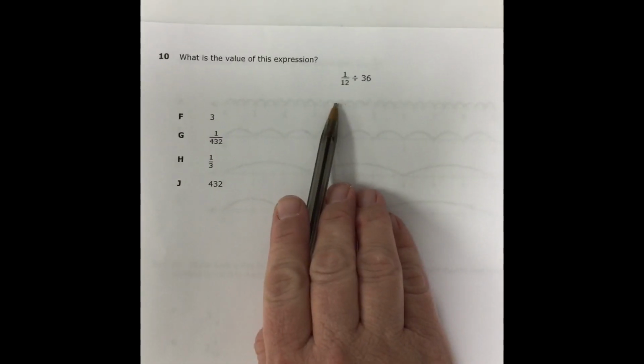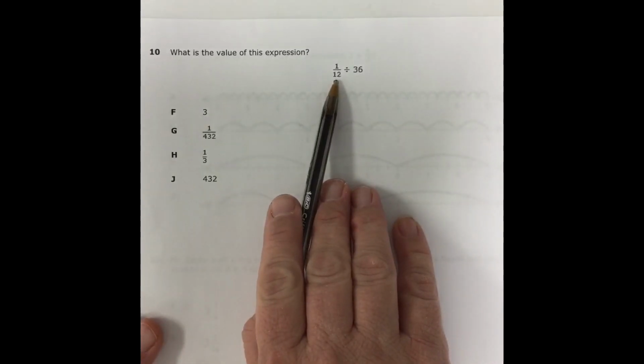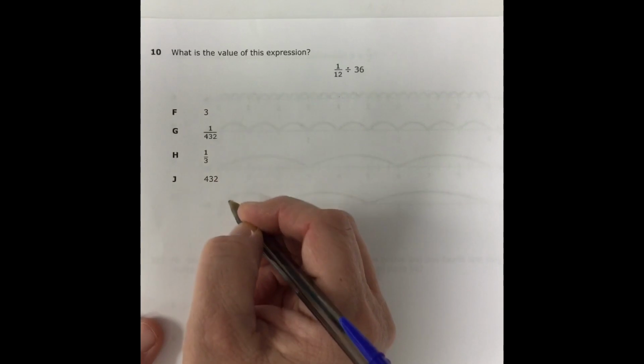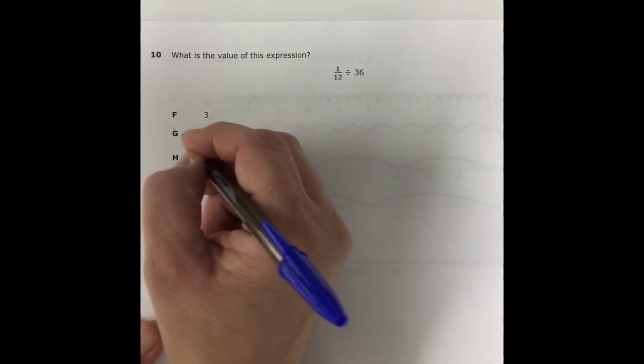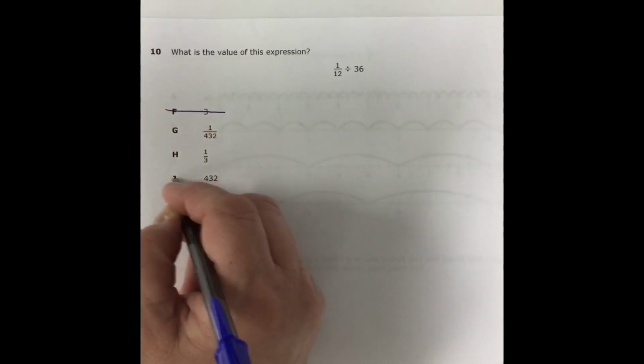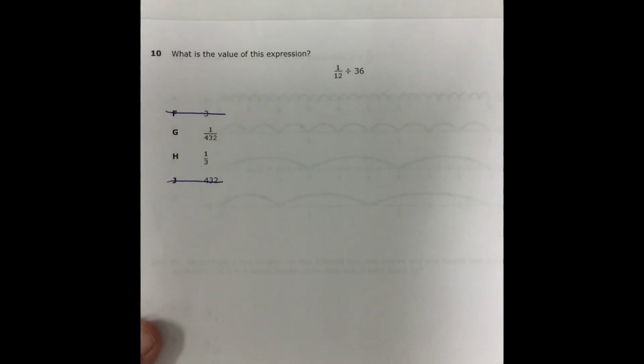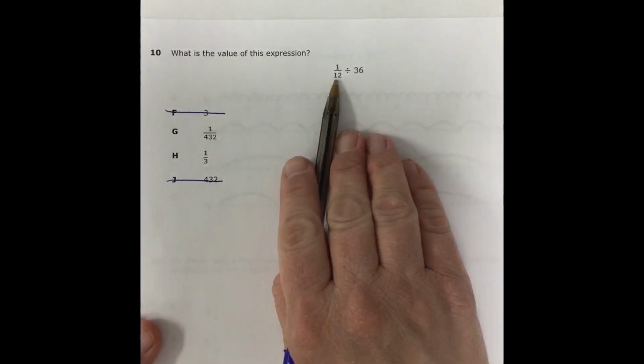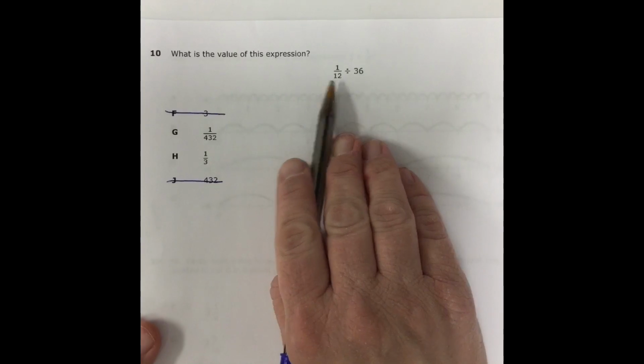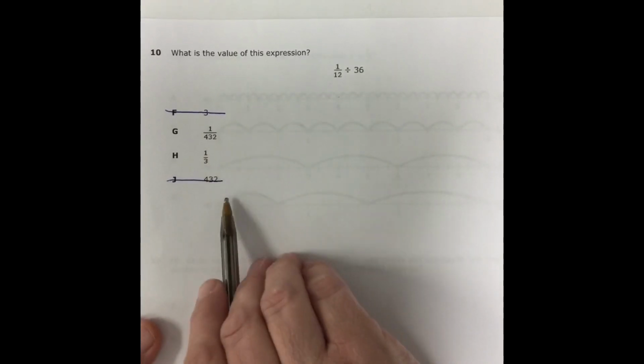What is the value of this expression? 1 over 12 divided by 36. So what is 1 over 12 divided by 36? Okay, well, I started with a fraction, which means my answer has to be a fraction. So 3 and 432 are both out. If you know the rule, start with a fraction, end with a fraction, then you can eliminate 2 answer choices.